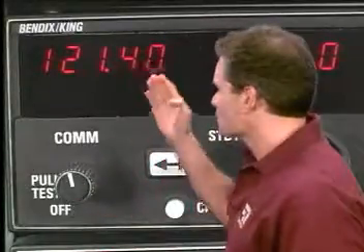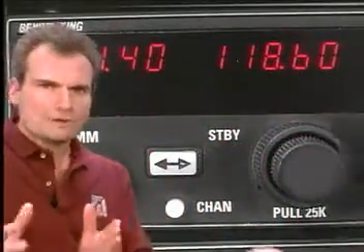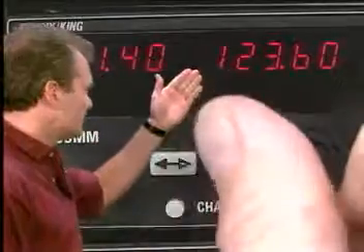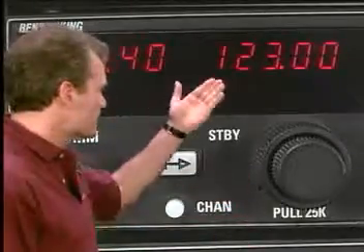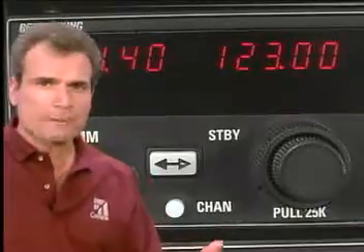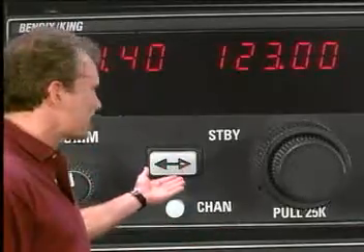Now, how about your communications radios? If you're already talking to approach control on COM 1, go ahead and enter the Jacksonville Unicom and CTAF 123.0 in the standby. If the airport had a control tower, you'd enter the tower frequency in the standby instead. This way, you'll be ready to swap frequencies with the press of a button when ATC tells you to.